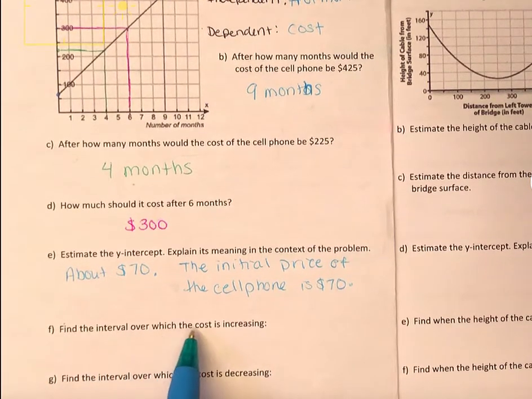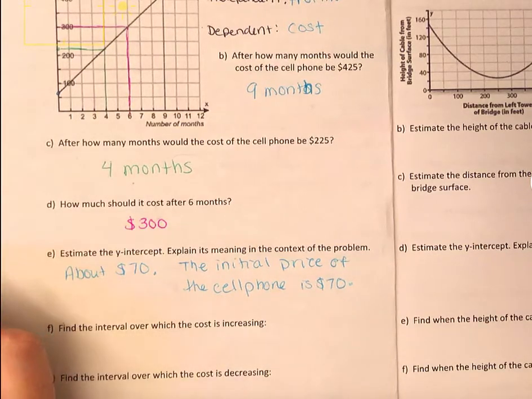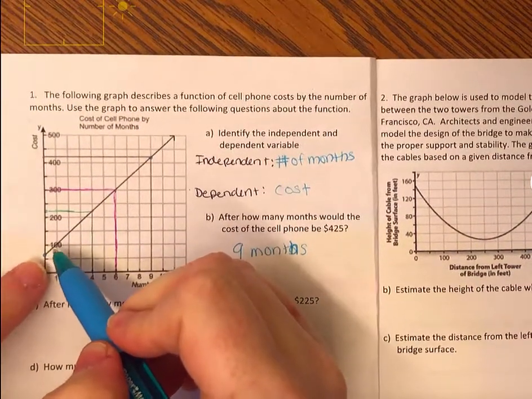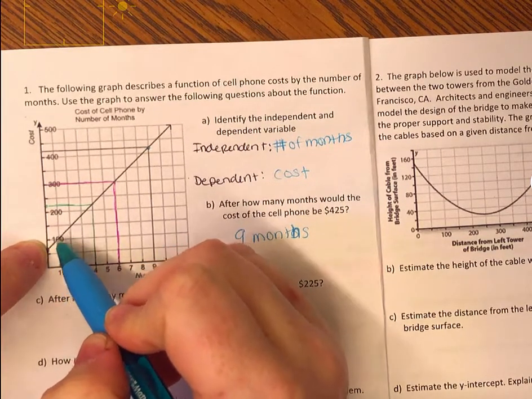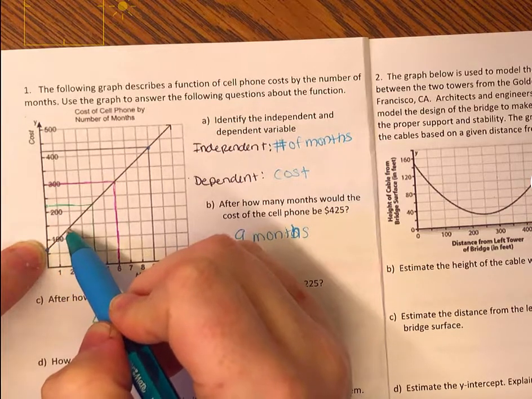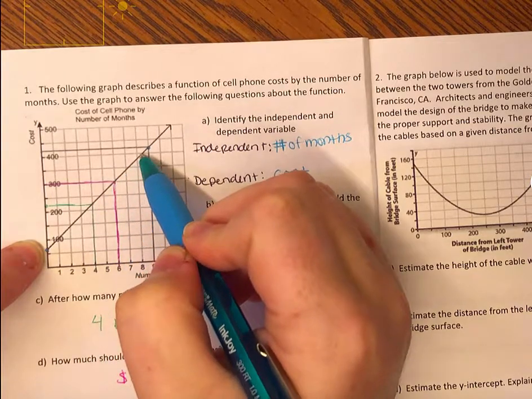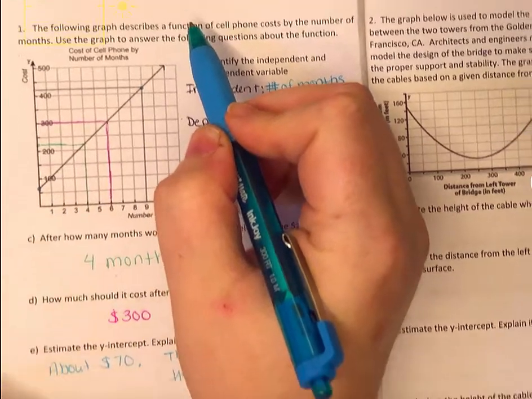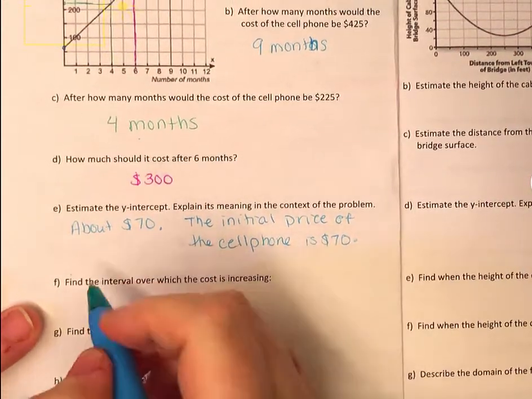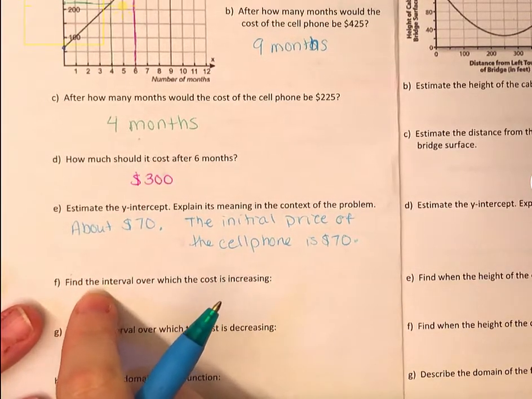Find the interval over which the cost is increasing. So as the x's increase, when does the y's increase? So if we look at 0, this is our starting value. As I'm moving to the right, I'm just going to follow my line, and it is going up. And it never comes to a turning point. So the graph is actually always increasing. So for the interval, there is no actual interval for this because it never stops.